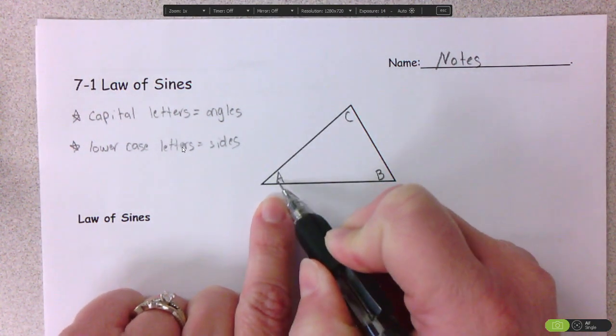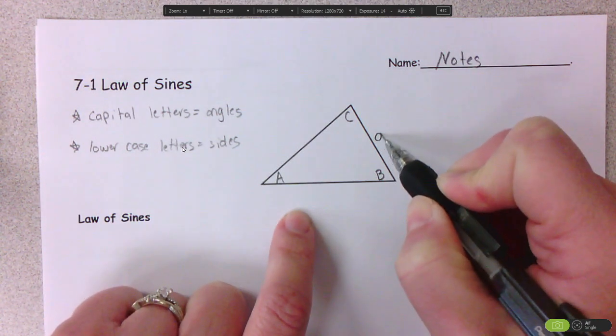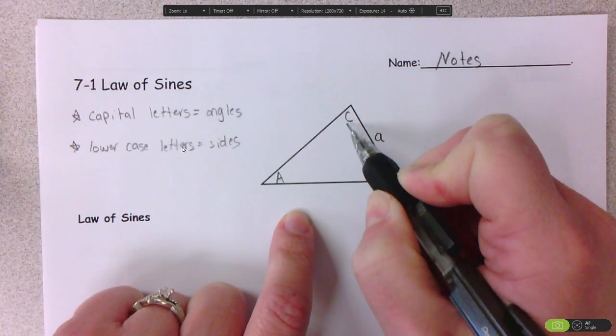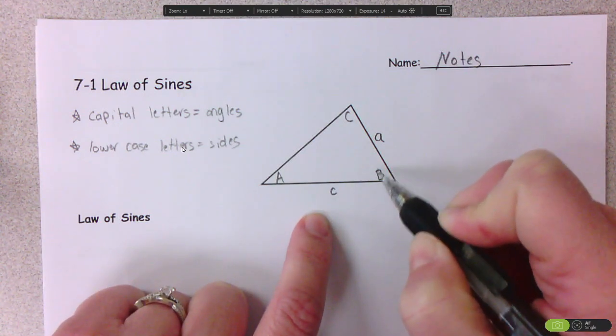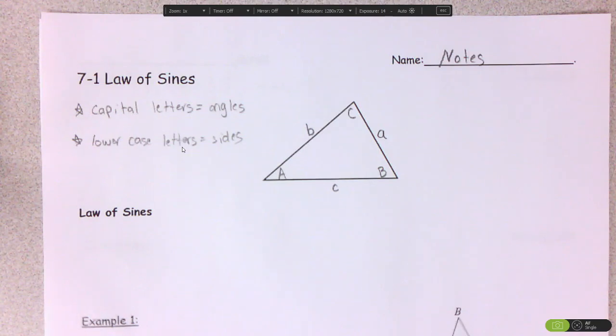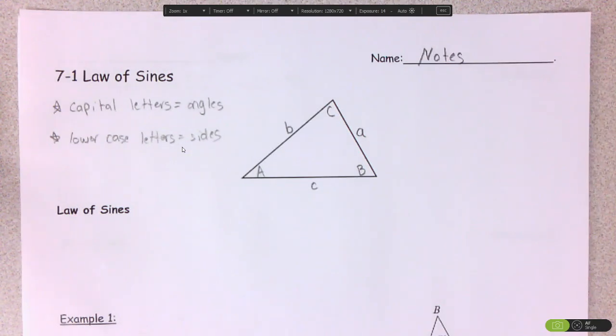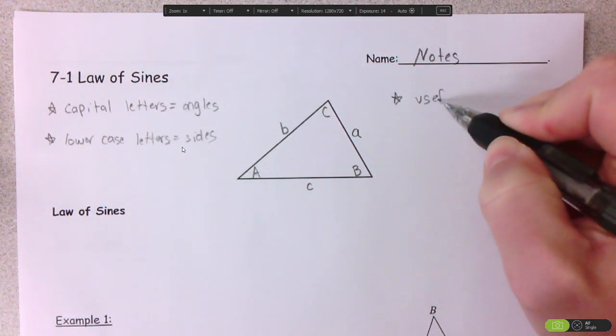So if this is angle A, the side across from it, or the side that doesn't touch it, is going to be side A. The side that doesn't touch angle C will be side C, lowercase. The side that doesn't touch angle B will be lowercase b. Whether they are capital or lowercase does matter. I know it seems like a small thing, but we want to keep it consistent. Our capital letters go inside the triangle, they are angles, and the lowercase letters are the sides. So this is useful.